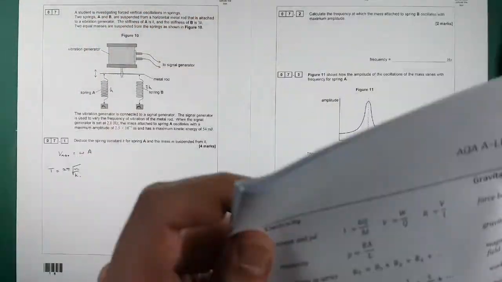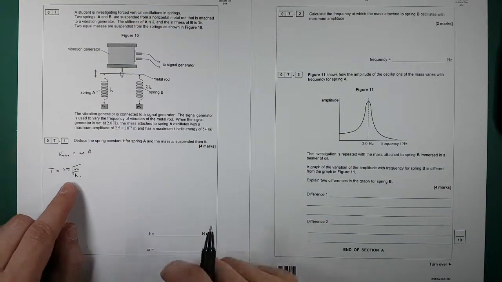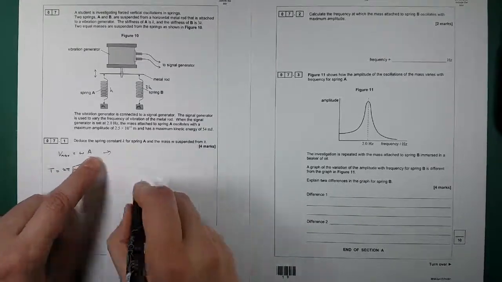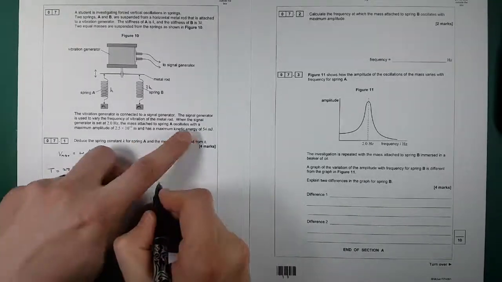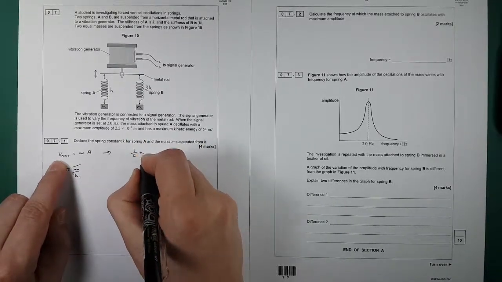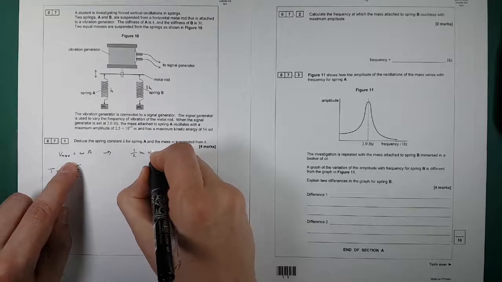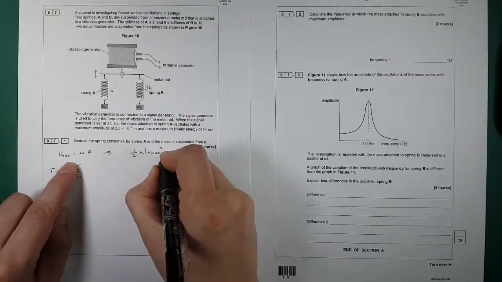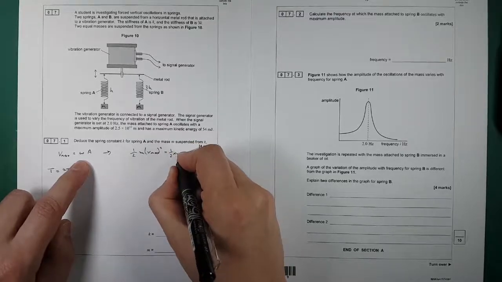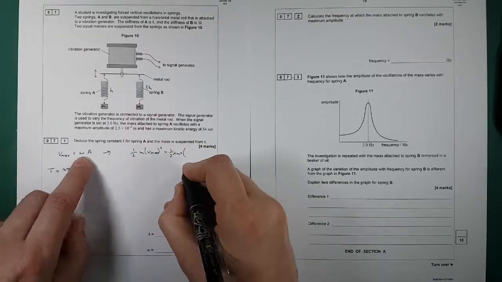And using those two equations we can sort out everything else. So from this one, if we want to find out what the maximum kinetic energy is, then the maximum kinetic energy is a half m Vmax squared, which is equal to a half times m times (omega A).